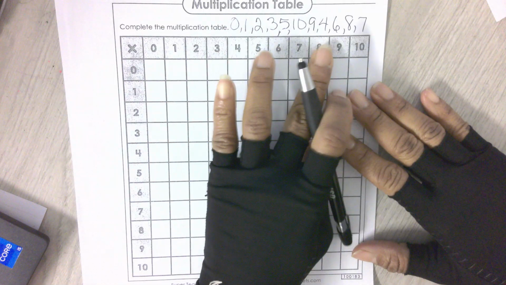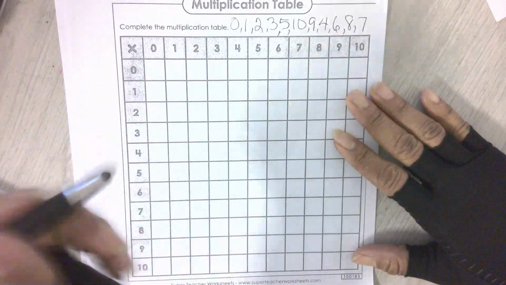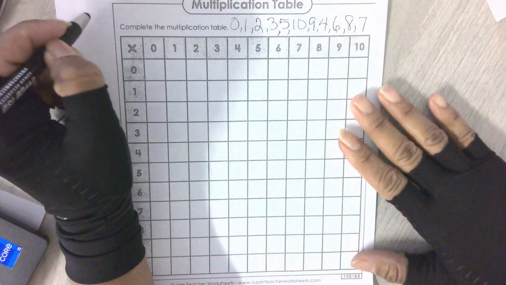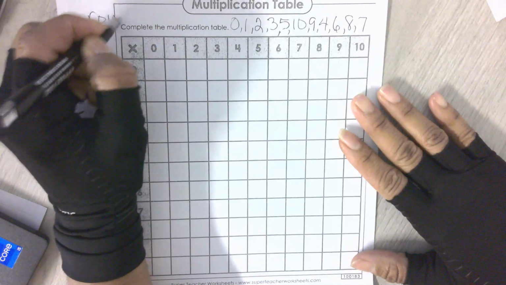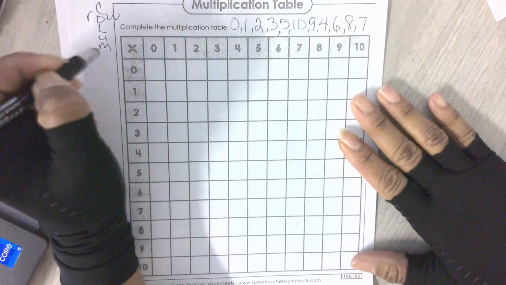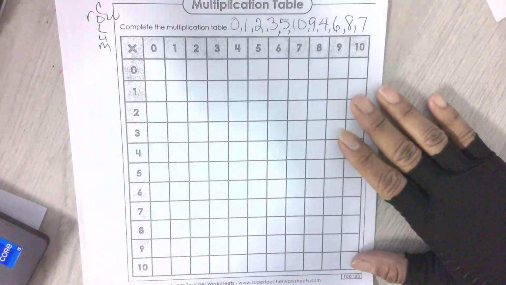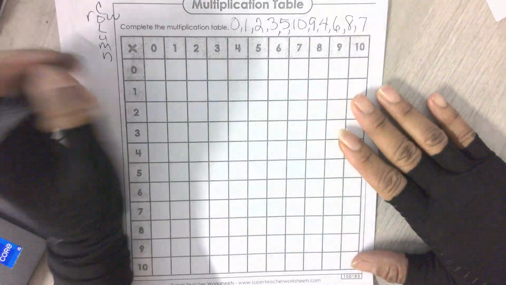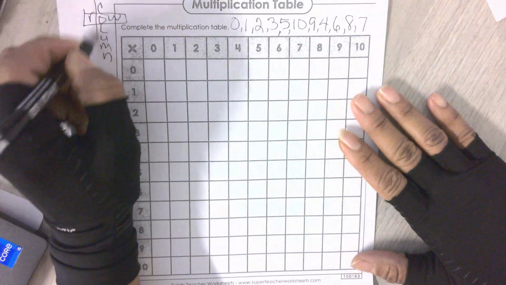4, 6, 8, and 7 in this order. And when you skip count to get your answers, when you do the row first and then the column, it doesn't matter if you do the row or the column first as long as you do both of them. Okay? Rows left to right, column up, down.